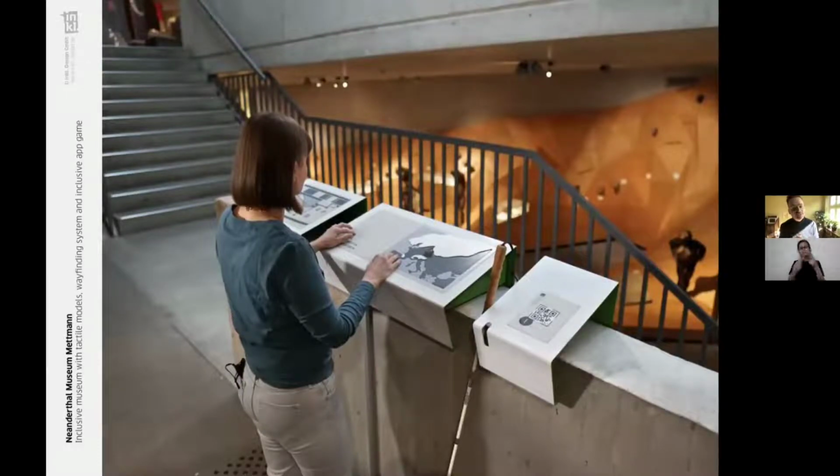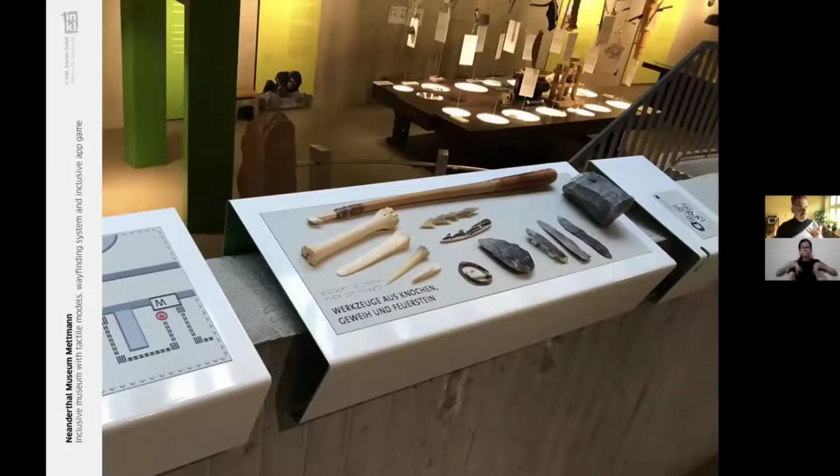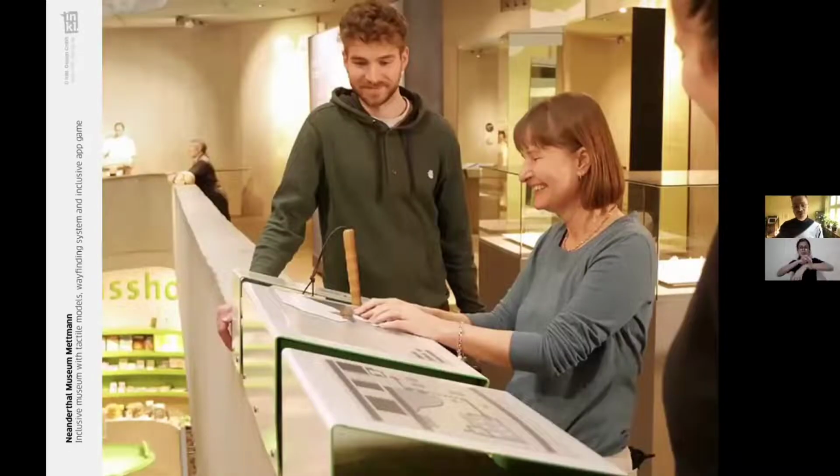This one, for example, is on the Ice Age, which covered half of Europe with a huge ice part coming from the North Pole. And this station here, for example, is a tactile station which also works with warm and cold and makes it perceptible. As I said, tools and bones and everything. A lot of different stories that are told.